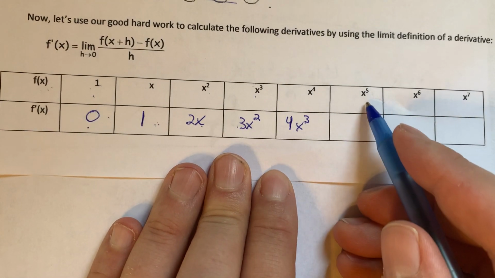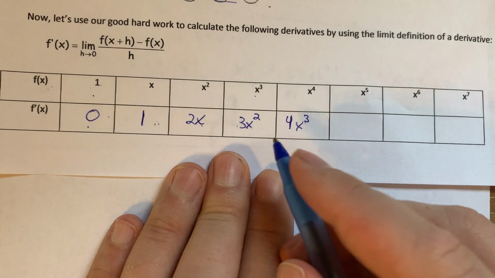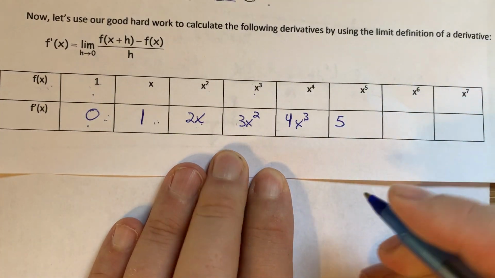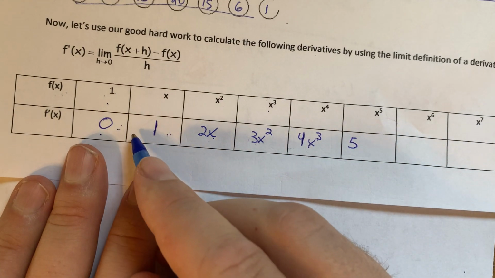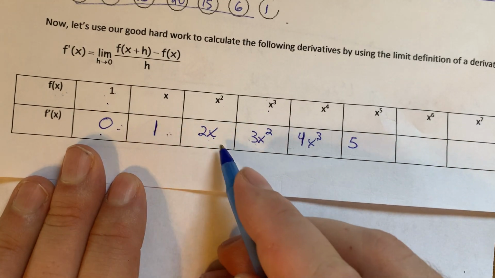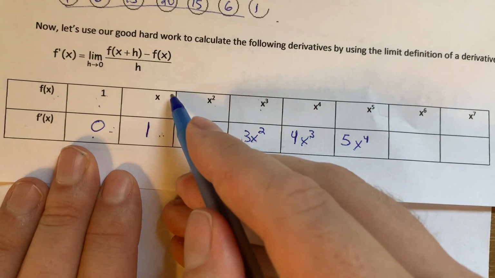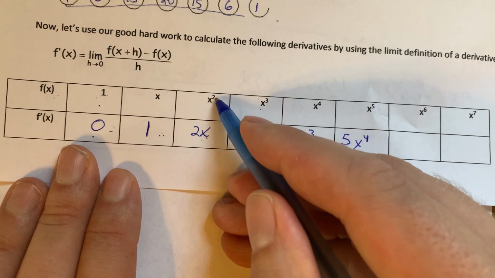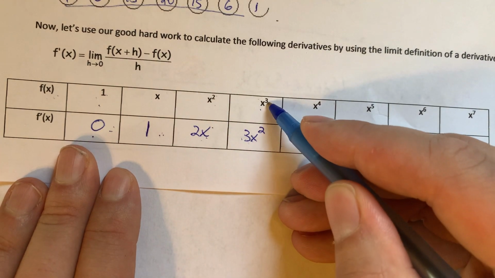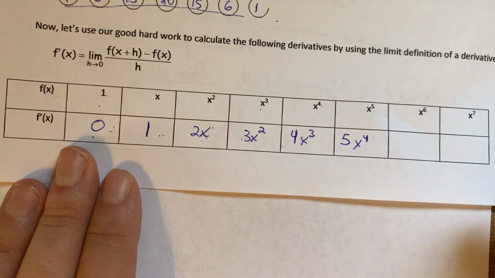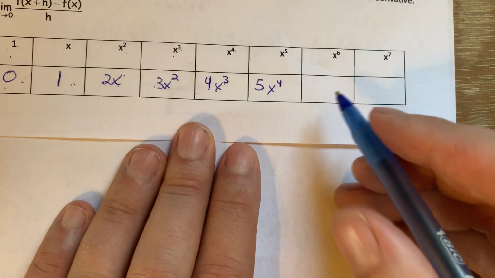Try to continue the pattern. What about x to the 5th? Hopefully you notice it's going 0, 1, 2, 3, 4, 5. The power of x is going up: 0, x to the 1, x squared, x cubed, x to the 4th. Another way to think about it is it's always 1 less than the power. So this is x squared, this is x to the 1. This is x cubed, this is x squared. This is x to the 4th, this is x cubed. This is x to the 5th, this is x to the 4th. So how about these last two?